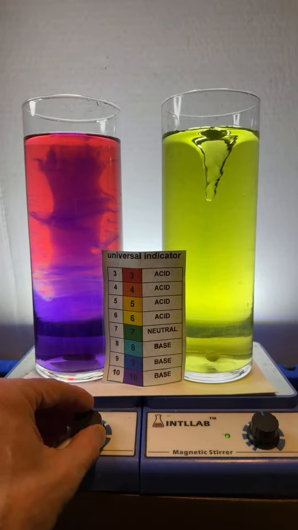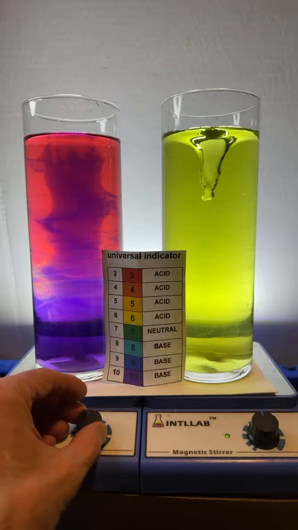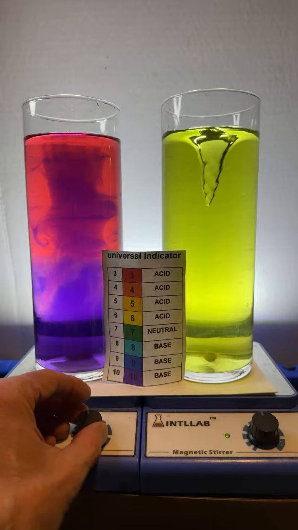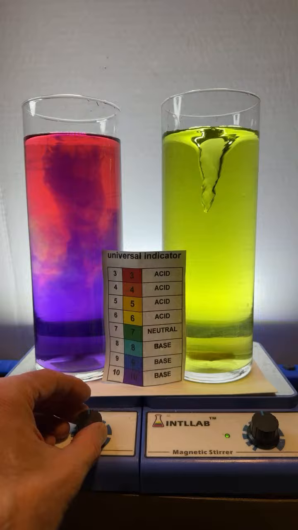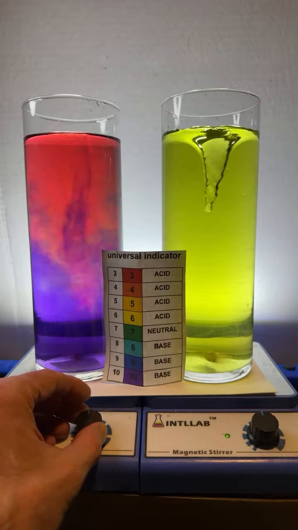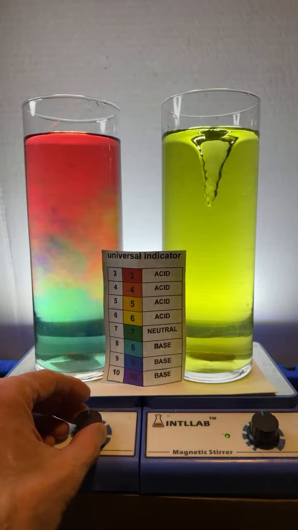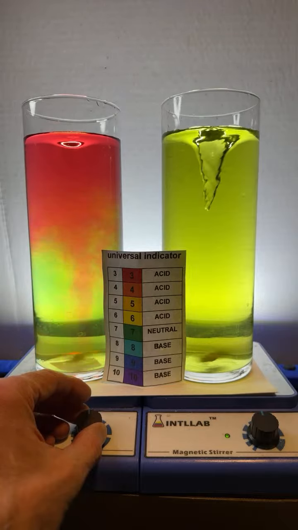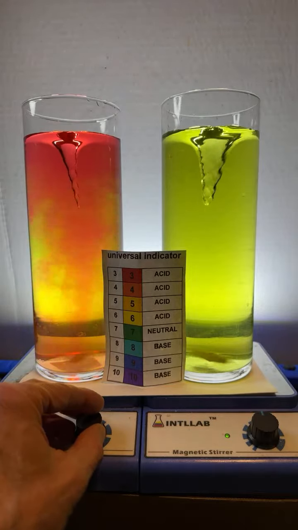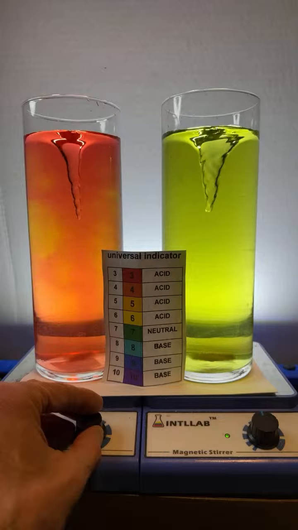The sugars in soda do not affect pH. So sugars are not acidic, nor are they basic, so they do not affect pH. What are the commercial uses for indicators? If you've ever needed to test the chemicals in your pool, you end up using acid-base indicators all the time.